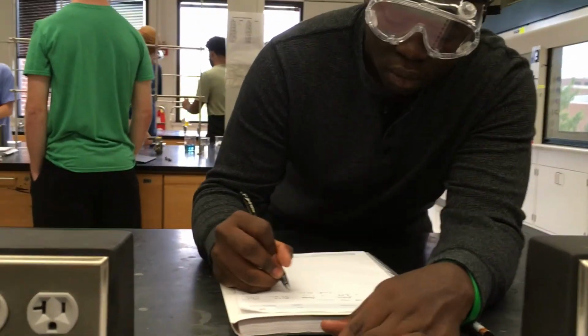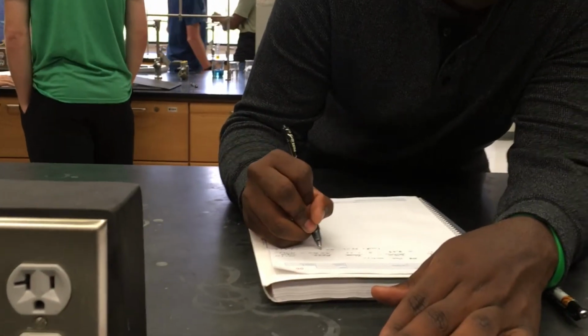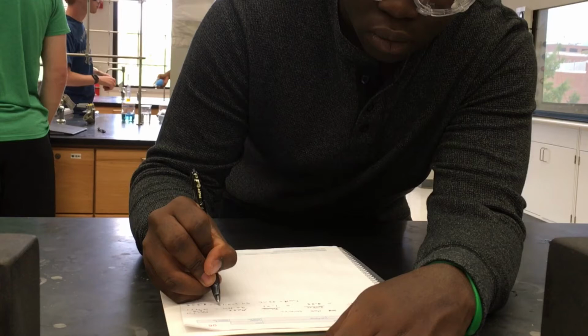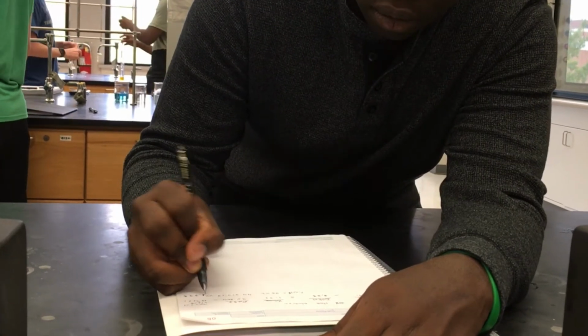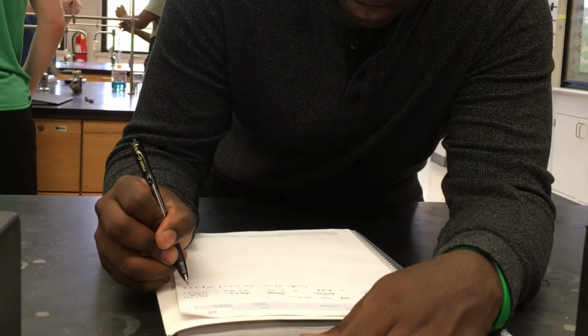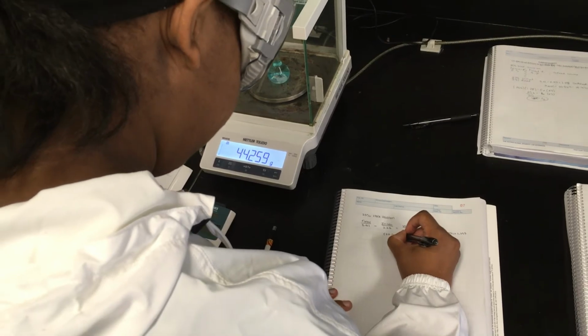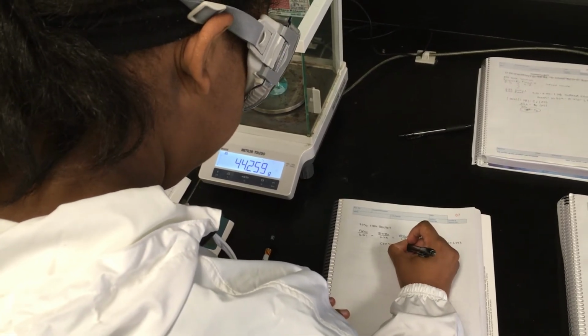Now it is time to perform your calculations. You will need to plug in your measurements to the equation C initial times V initial equals V final times C final, and solve for your unknown C final.